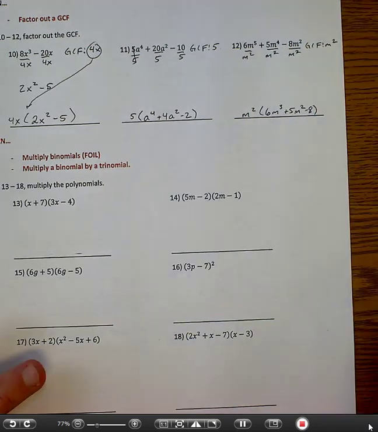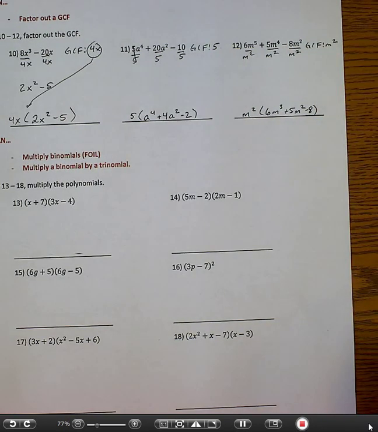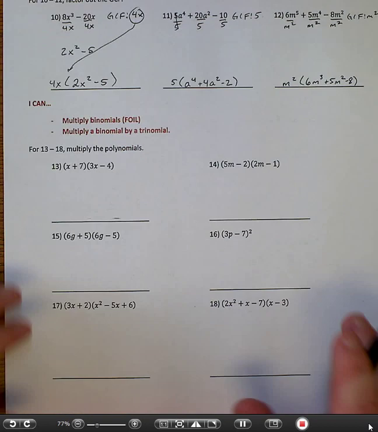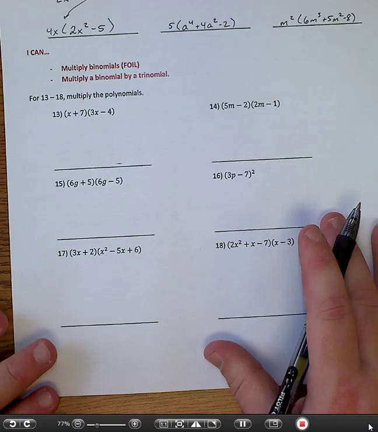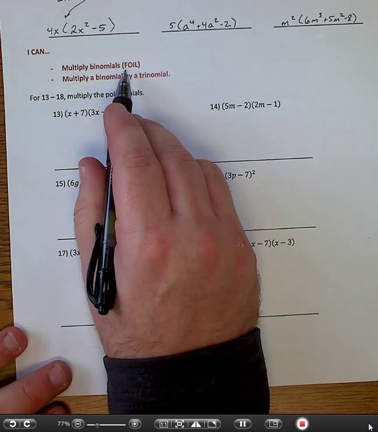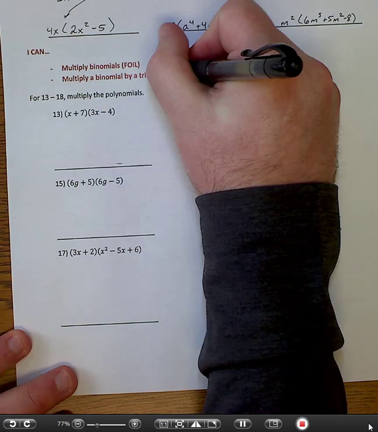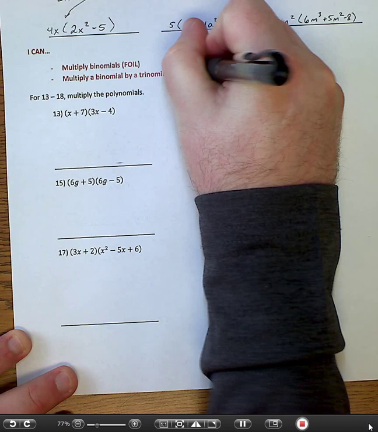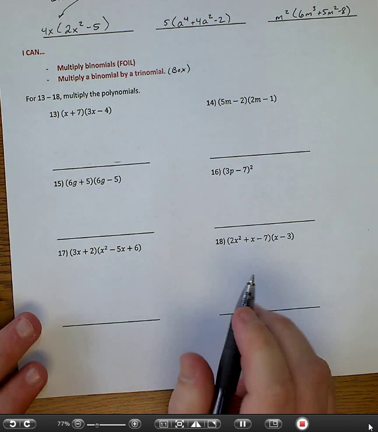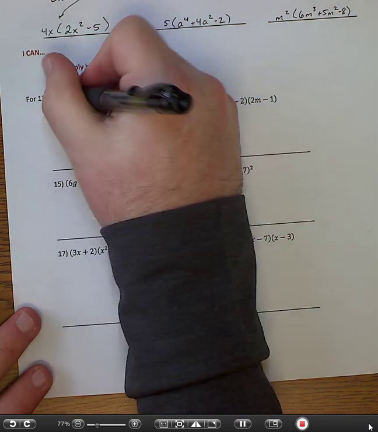There's my answer. Okay. Last part of this video is multiplying binomials. So we can do that by foiling, and then a binomial by a trinomial, which is box method. So we got both of those going here. So should be pretty used to this by now.